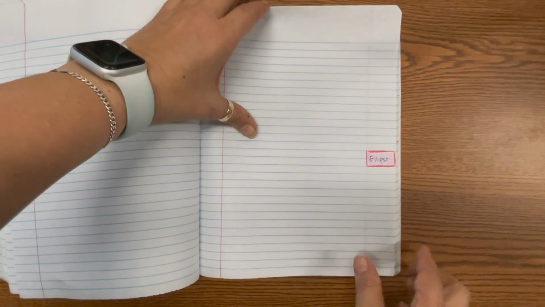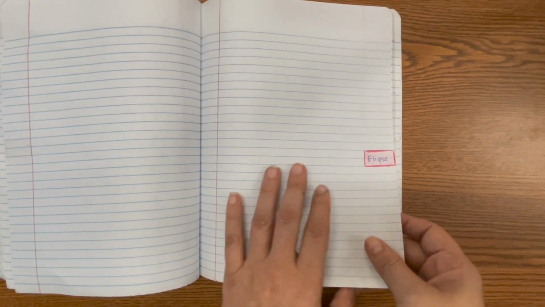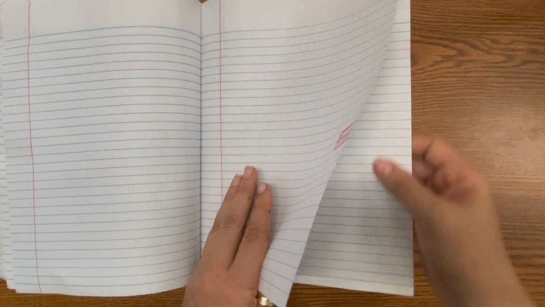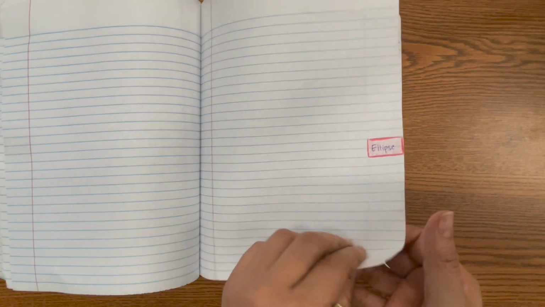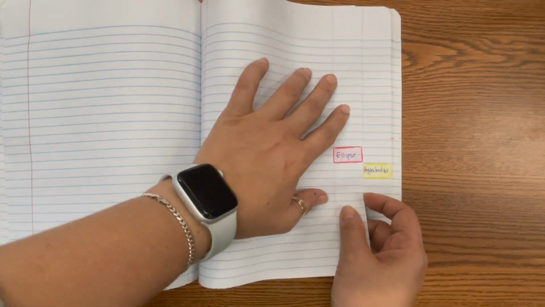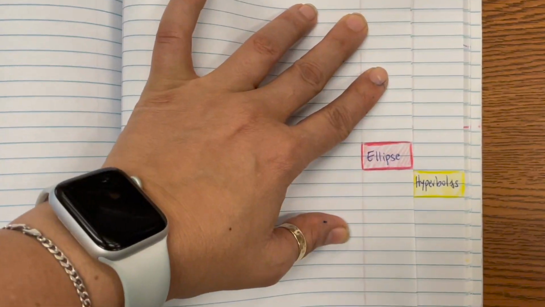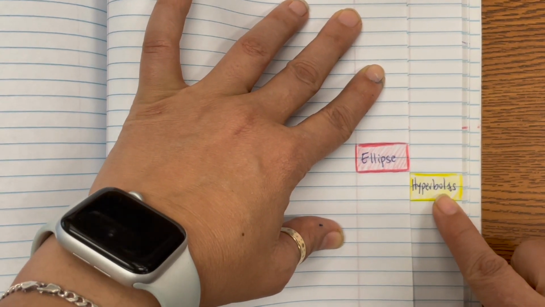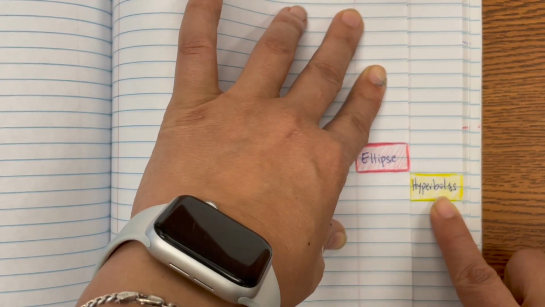Now, everything has been on the next page, however, starting from Ellipses, you're going to have 2 pages for the same thing. So you're going to do 2 pages for Ellipses, so 2 pages like this. Then scroll it over and see the next 2 lines. The next 2 lines will be Hyperbolas.